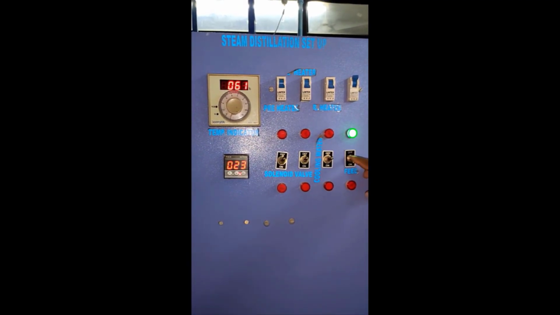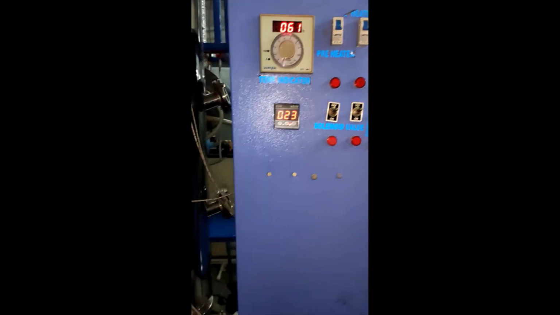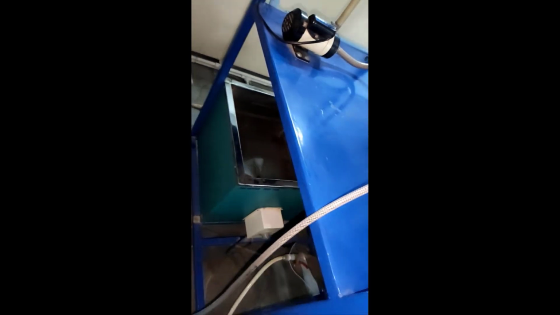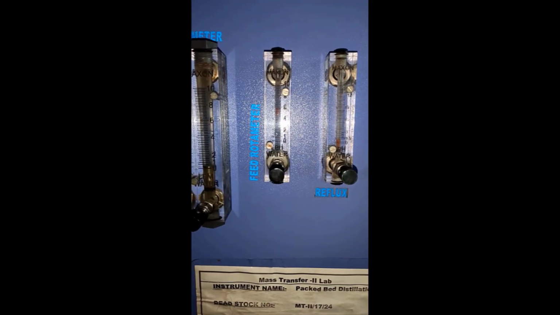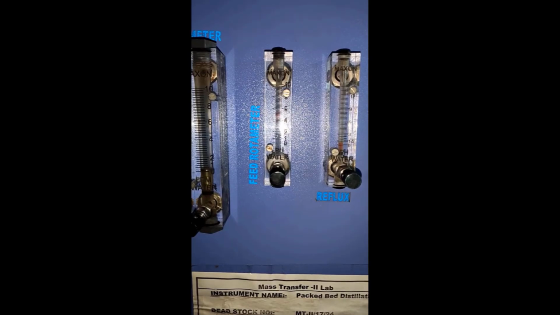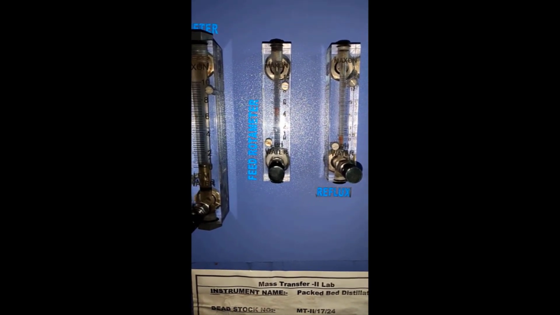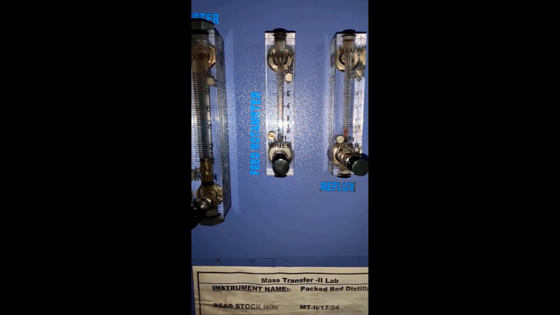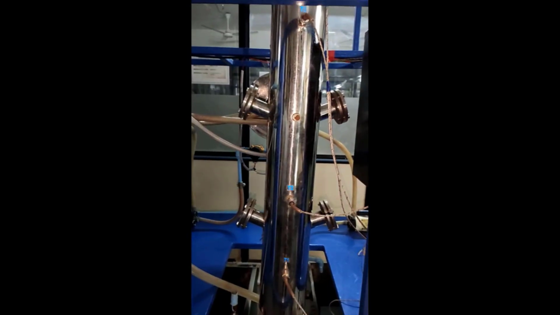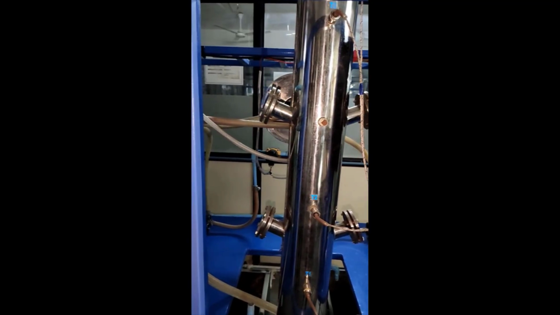Okay, so now we have started the feed pump, as you can see. The feed will be pumped to the distillation column via that pump. And this is a feed rotameter, as you can see at the center. So we will try to regulate the flow of this feed through the column by using the rotameter.